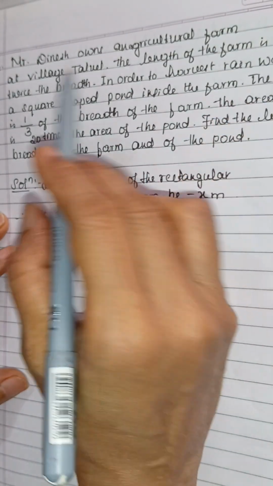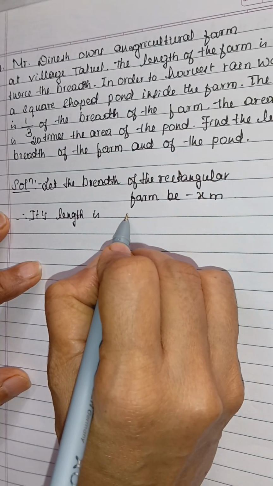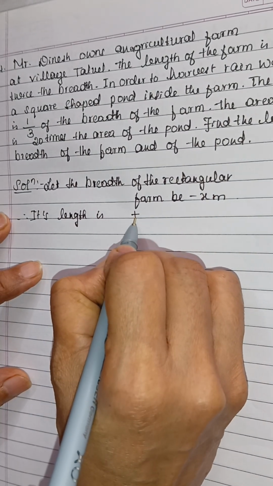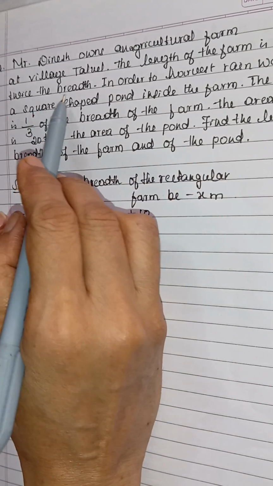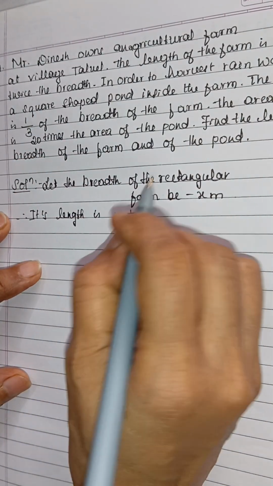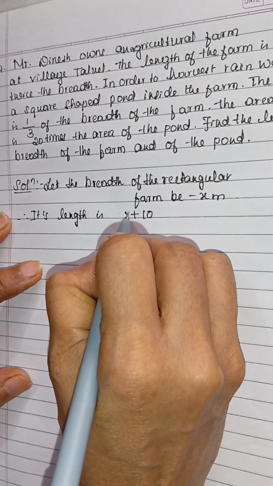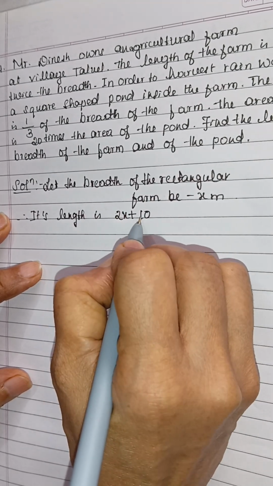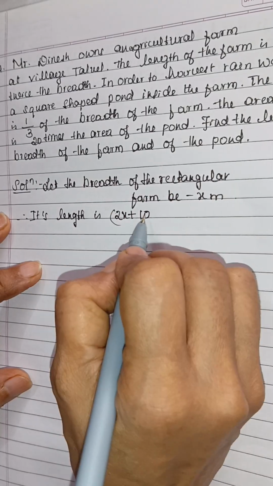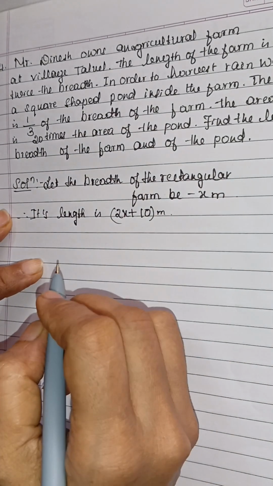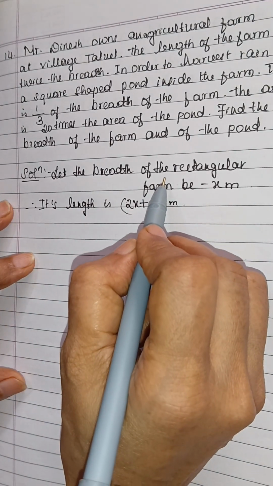10 meter more than twice its breadth. Its length is 10 meter more. More means plus 10. Okay. Twice the breadth, 10 meter more. Twice its breadth. What is the breadth here? x. 2 times breadth, 2x plus 10. This is the length of the rectangular shape farm, in meter. Okay. Here we got one breadth and length.